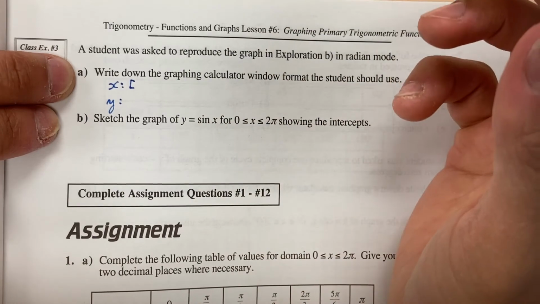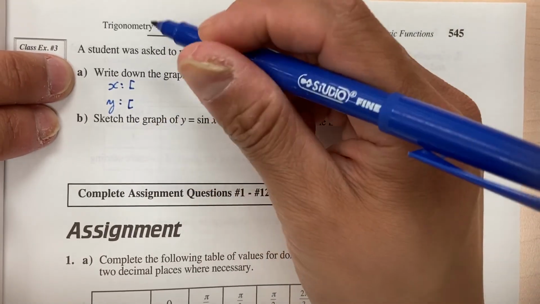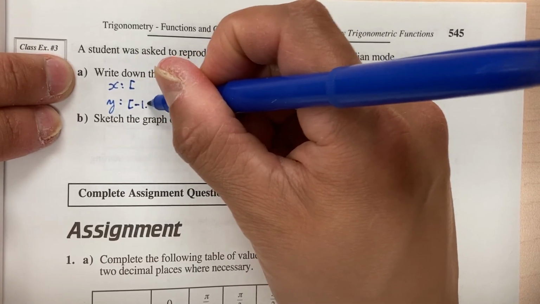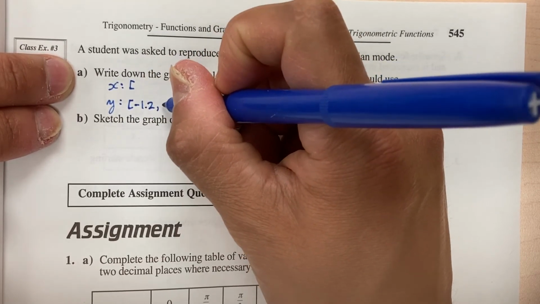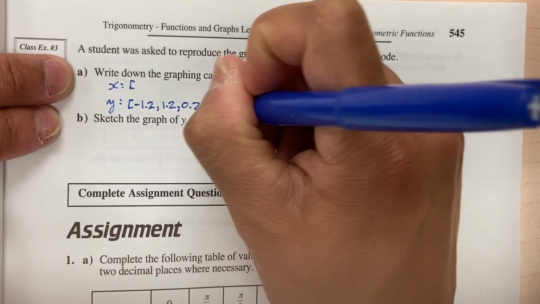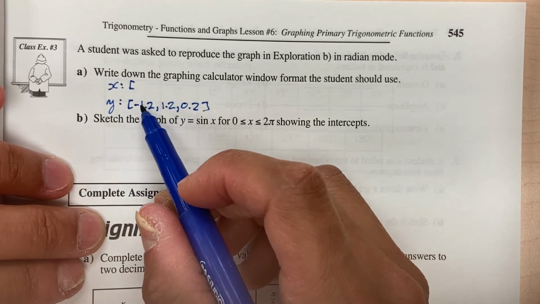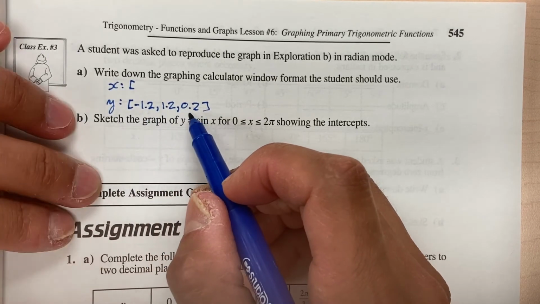So all we need to do is change that to radian mode. The y value, however, is still the same because that was the actual value of the ratio, which remains the same. So for my y window settings, we could keep it as negative 1.2, 1.2, and 0.2.